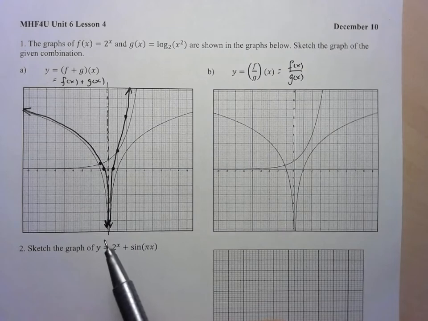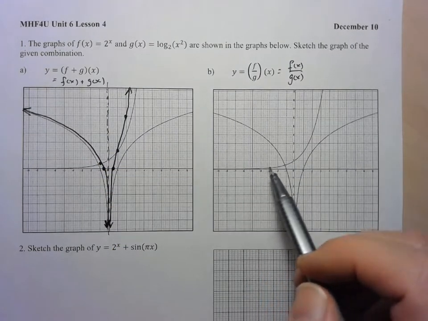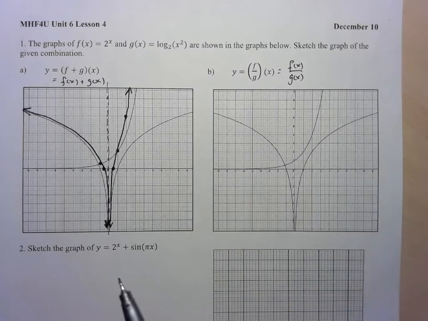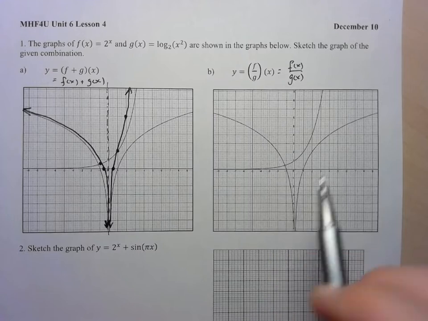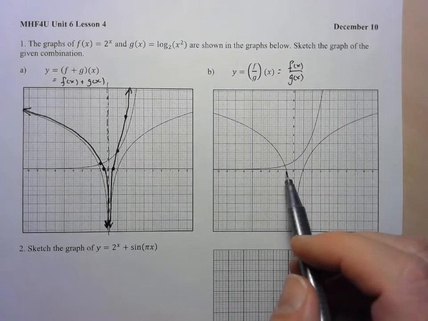So let's take a look. What's the numerator? 2 to the x. 2 to the x is never equal to 0. So I know there can't be any x-intercepts. Okay, so let's move on now to the discontinuities. So I've got 3 to work with. So let's start with negative 1 here.